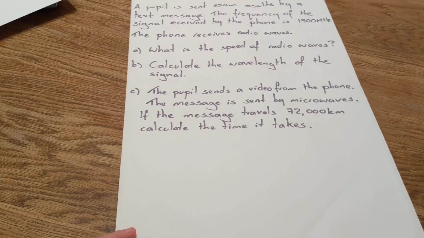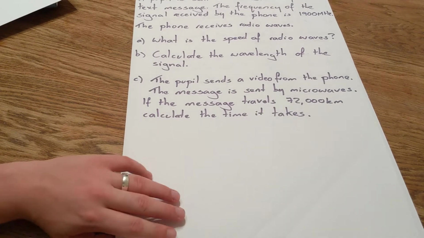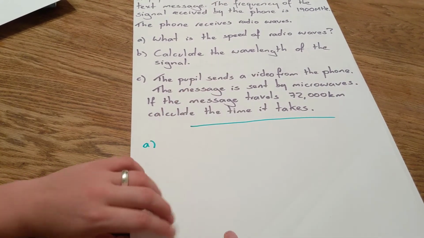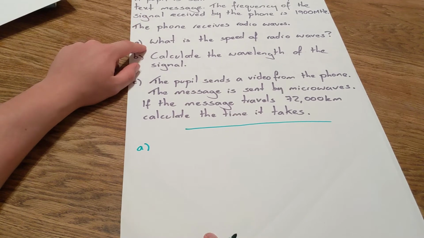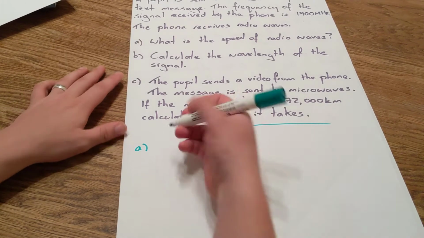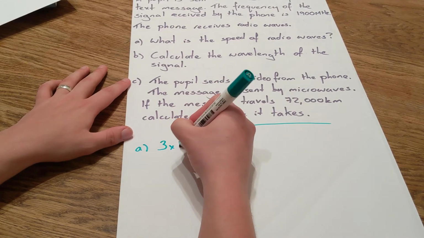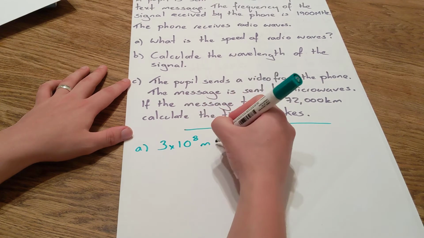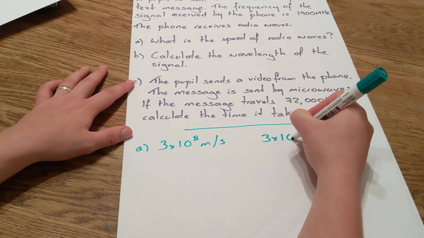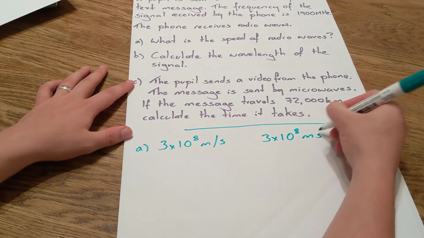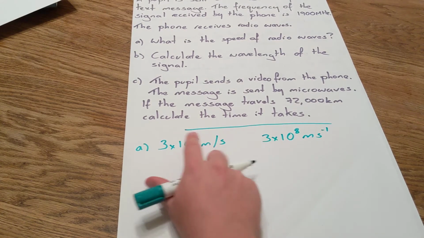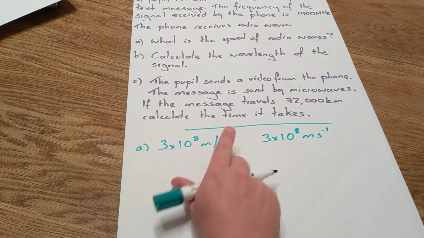So, our first question, what is the speed of radio waves? This would just be worth 1 mark. For A, this is something we just need to know. Remember, radio waves are part of the EM spectrum, which means they're a type of light. So the speed of radio waves is 3 times 10 to the power of 8 meters per second, or you can write that as 3 times 10 to the 8 ms to the minus 1. It doesn't matter which one you use, as long as you get the 3 times 10 to the 8 bit right, and you do need units.